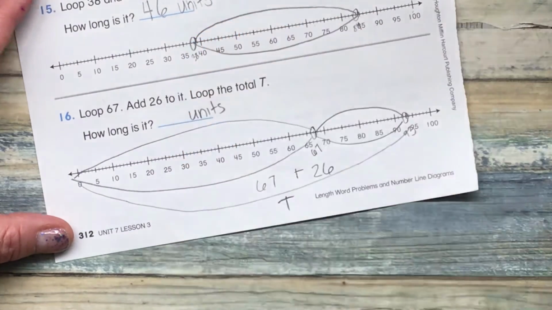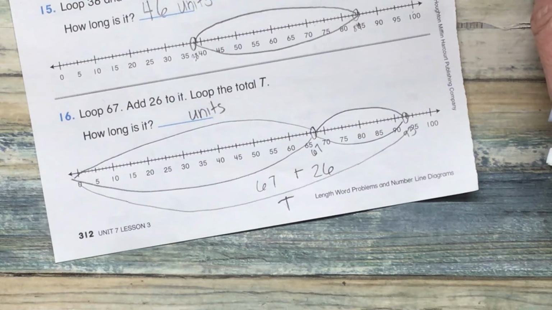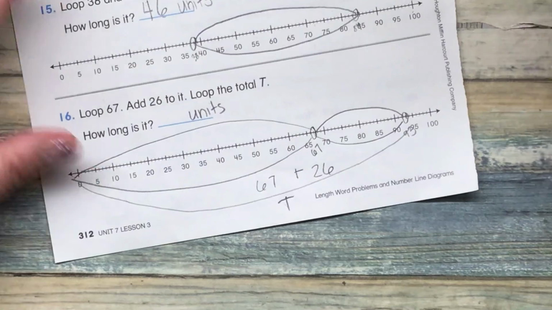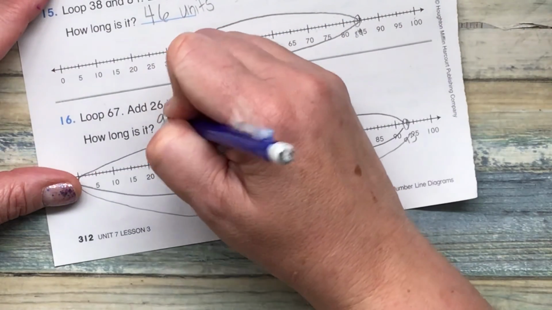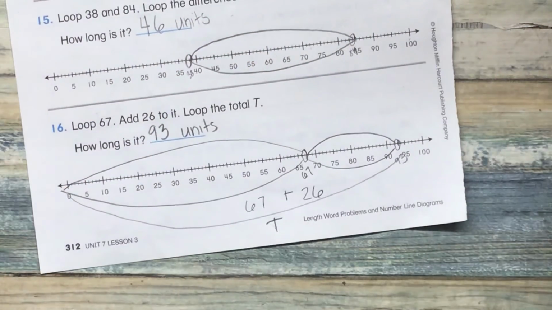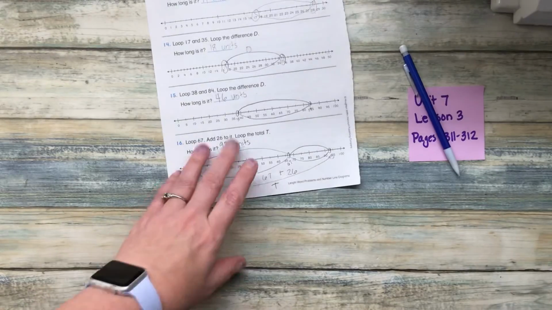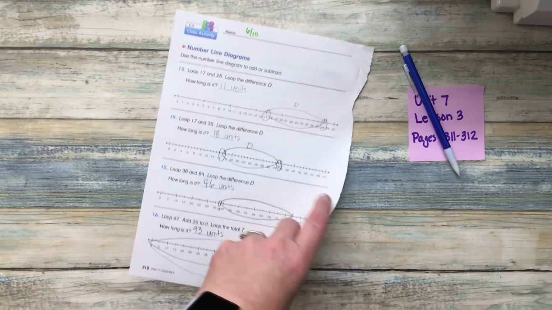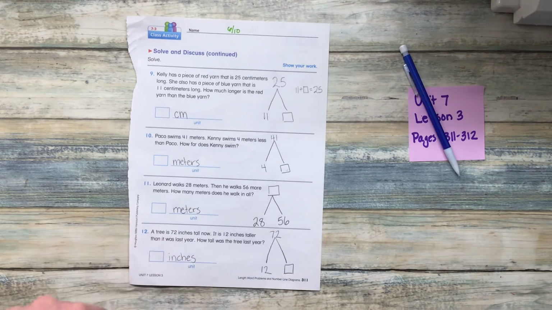Go ahead and put it in the chat when you know. That was a little harder, wasn't it? 93 units. All right, so when you're finished with both sides, take a picture of each side and share it with me on Seesaw.